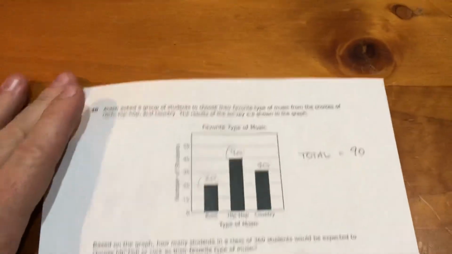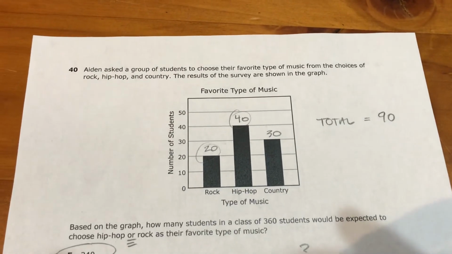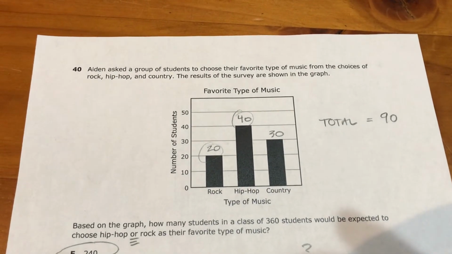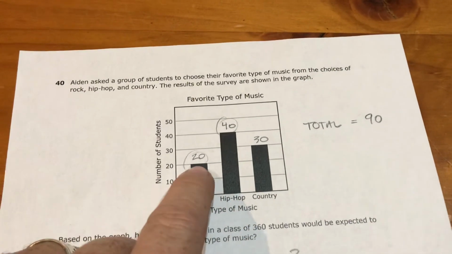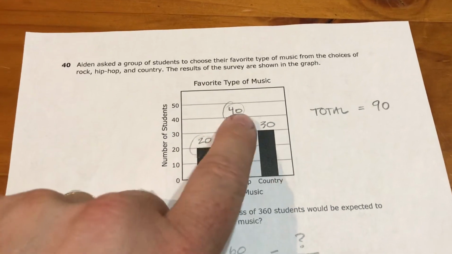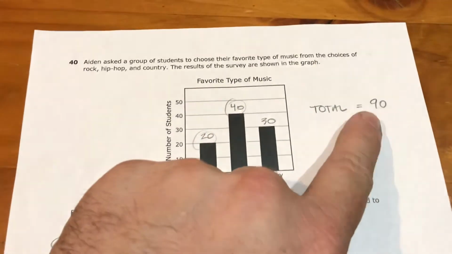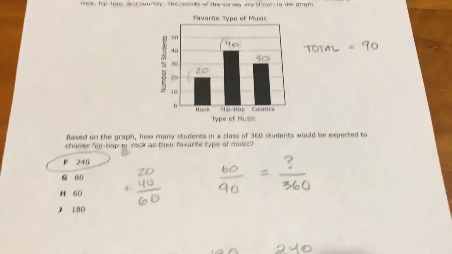All right, number 40. It's going to be the last one for today. Aiden asked a group of students to choose their favorite type of music from the choices of rock, hip hop, and country. So he talked to 20 plus 40 plus 30, so that's 60. 60 plus 30 is 90. He talked to 90 people. 20 said rock, 40 said hip hop, 30 said country.